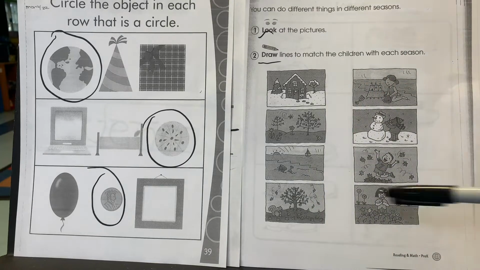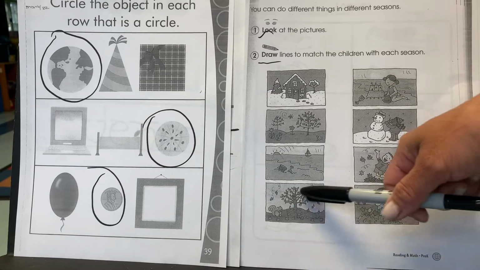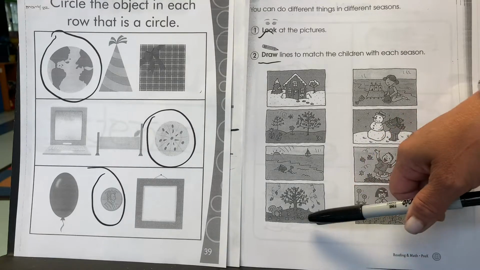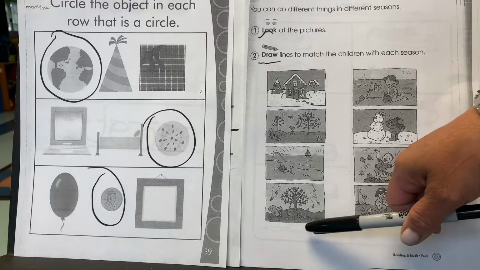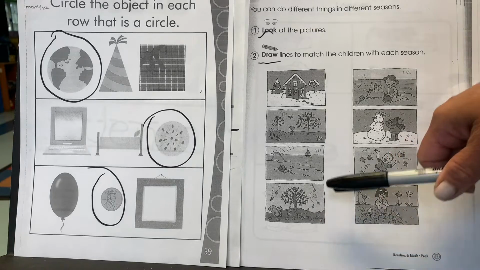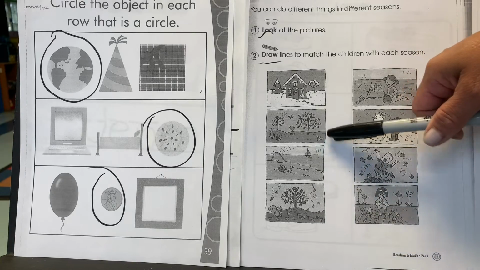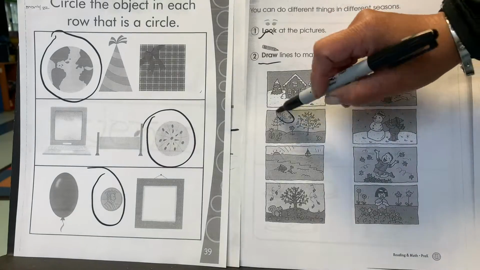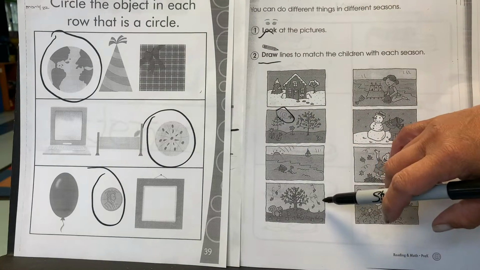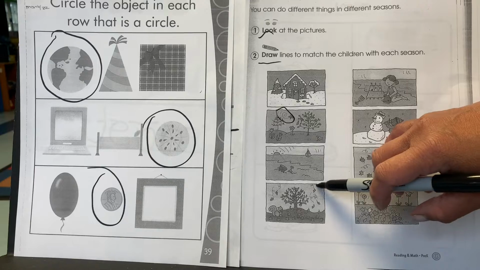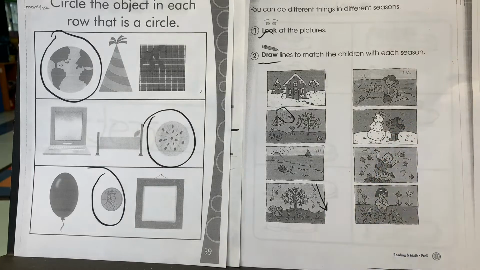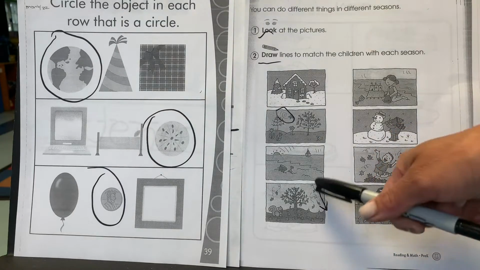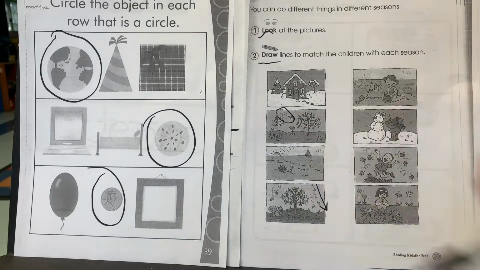And then over here, wait a minute, let's take a look. Actually, let's switch that. I think this one here should be spring because I see a butterfly there. And over here, I see the leaves falling down. That would be fall. When the leaves are falling, you see these little squigglies? That means they're falling.